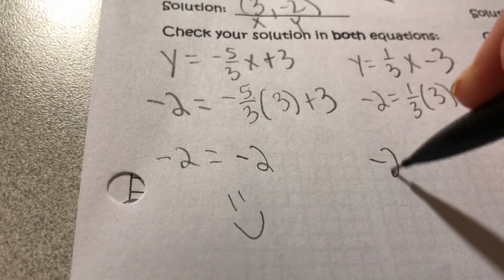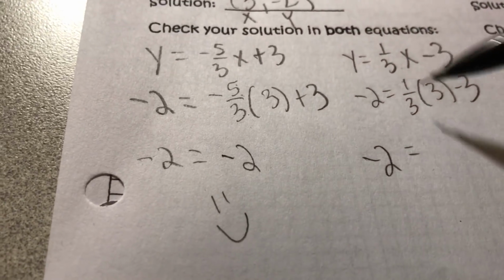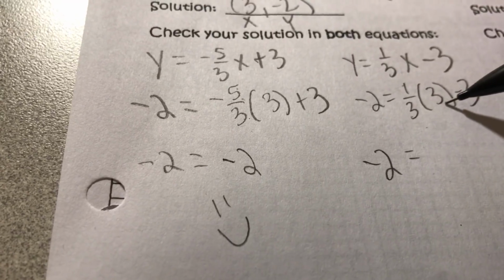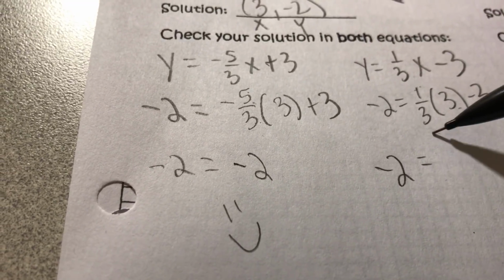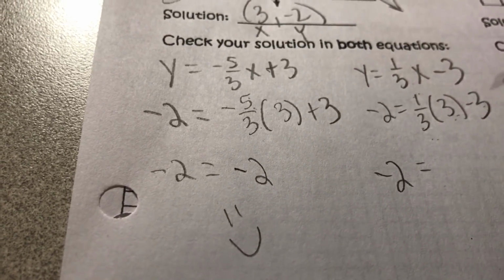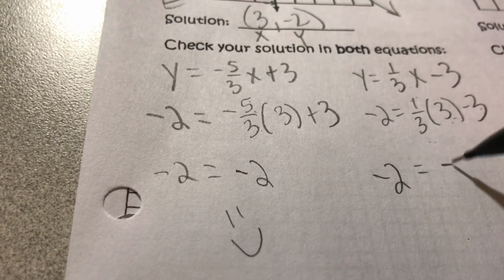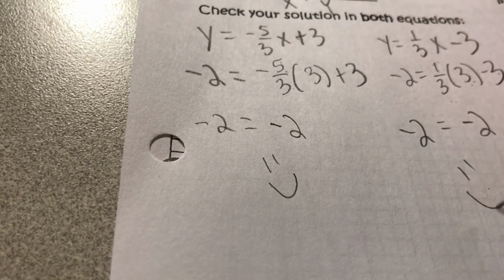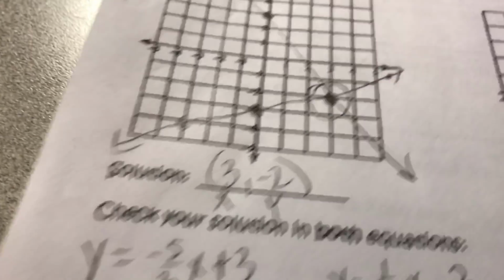So left side, there's nothing to do. On the right side, 1/3 of 3. You can do that right there in your calculator. 1, fraction key 3, multiply it by 3, and then subtract 3, and you actually end up with negative 2. So that one works out well. So you have the correct solution, so you graphed it correctly.